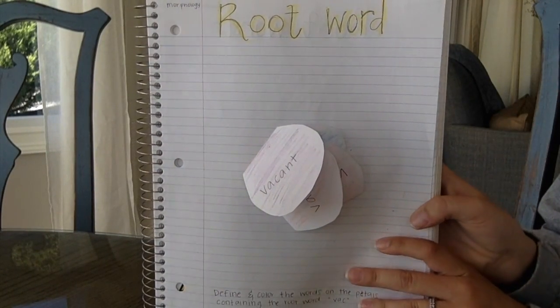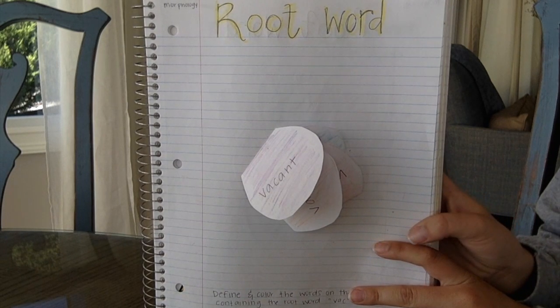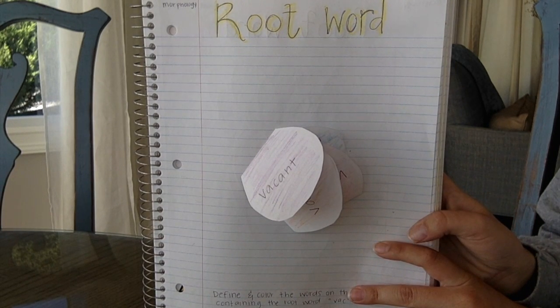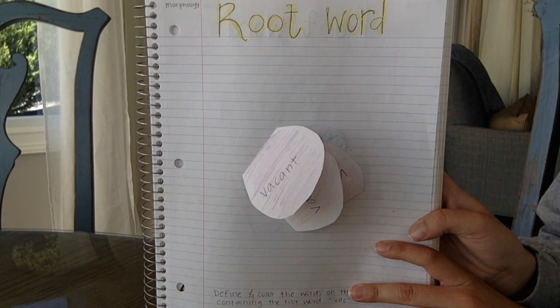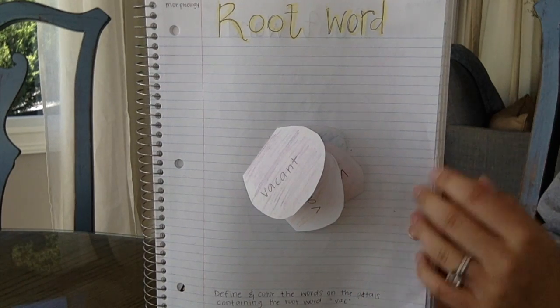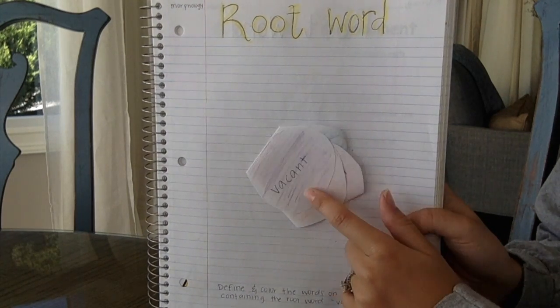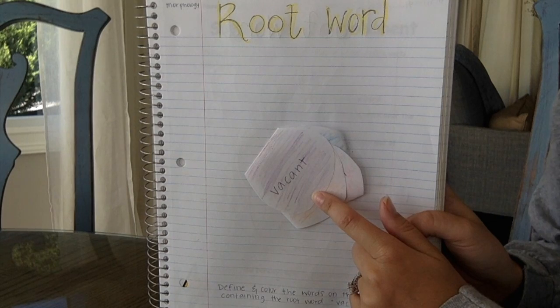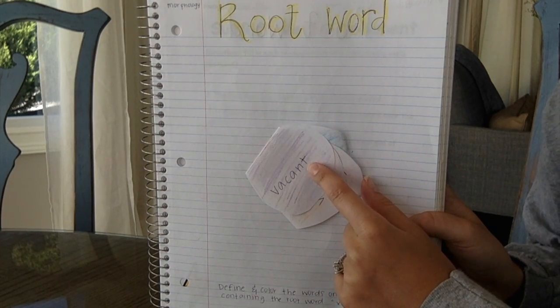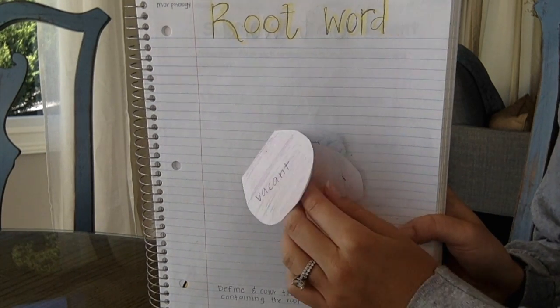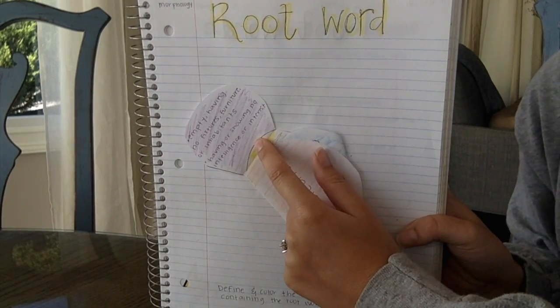I was hoping to target morphology here and to think about the root words, what they mean, to help them figure out in their future readings when they see unfamiliar words, they can use the knowledge of root words to help determine the meaning of the word. So what I did, the teacher will have written words. This one says vacant, and the student has to define it on the inside of the petal.